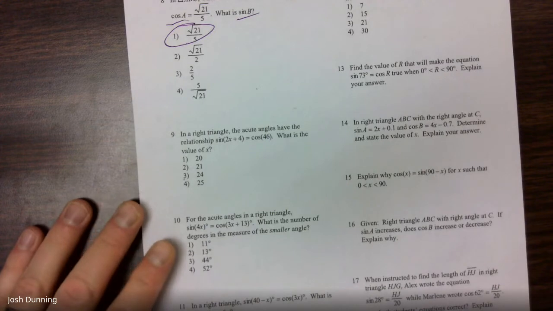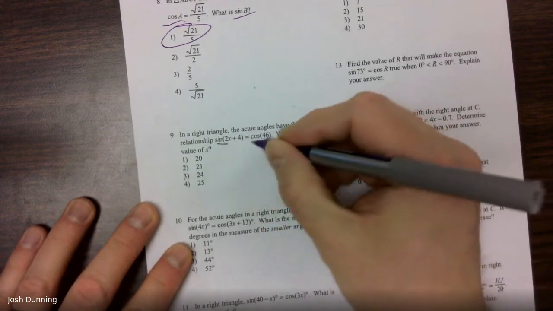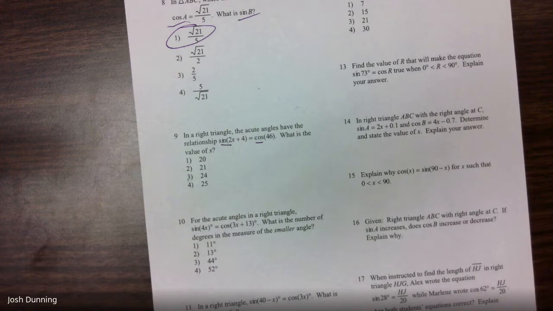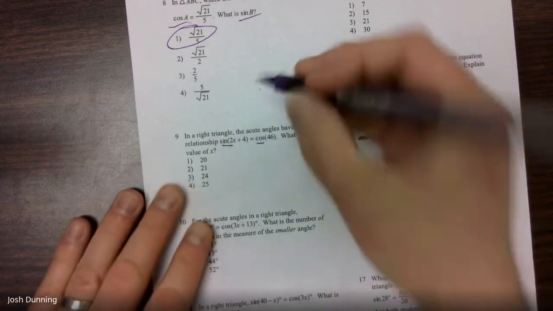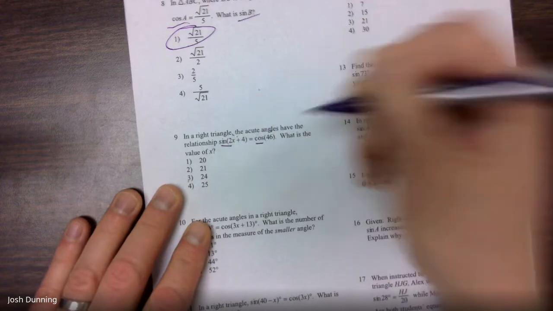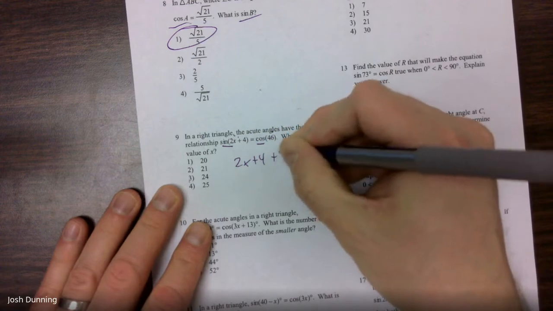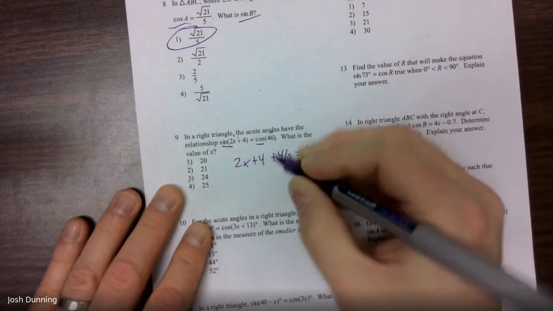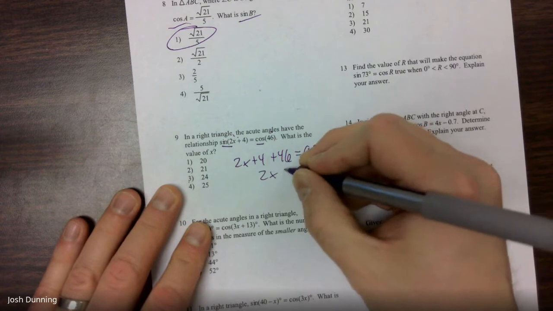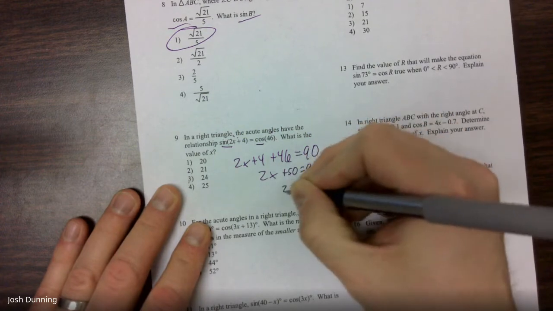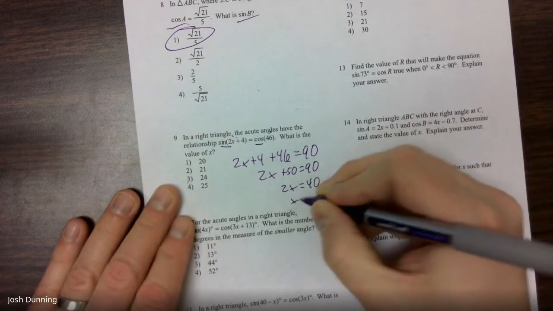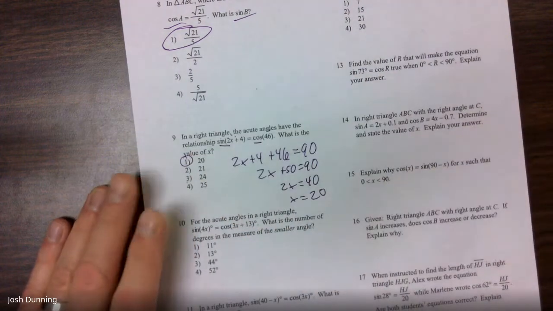Okay, so now we actually have to do some math here. I mean, like writing some work down. We switch from sine to cosine, they're cofunctions. So these angles are complementary angles. So they add up, plus that one, to 90. 4 plus 46 is 50. Subtract 50, divide by 2, 20.